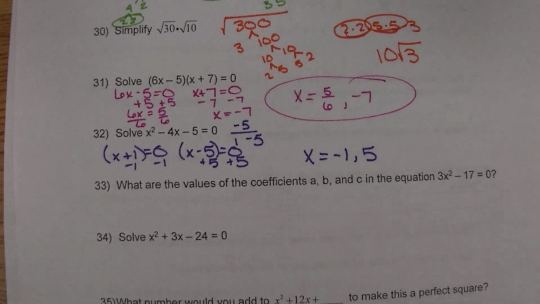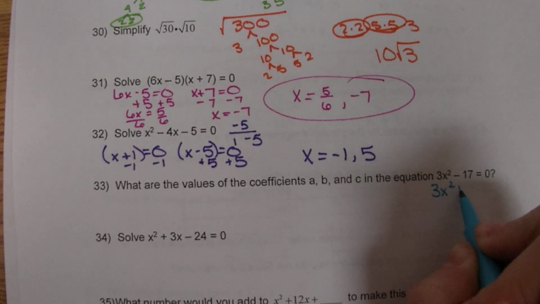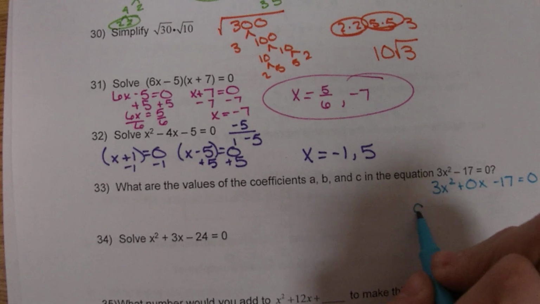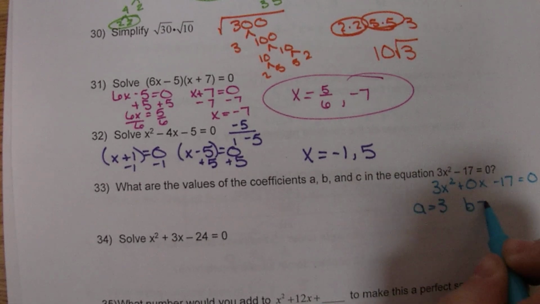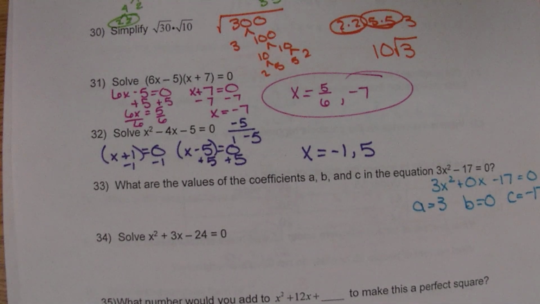33, we want to find the values of a, b, and c. So this is really, right, 3x squared plus 0x minus 17. So a is going to equal 3, b is going to equal 0, c is going to equal negative 17.